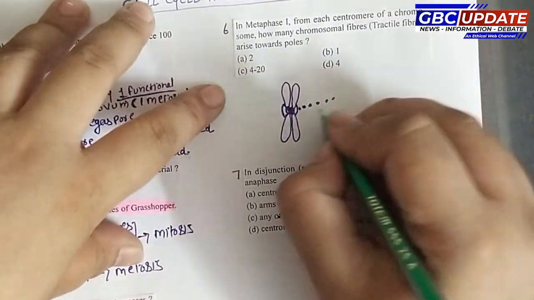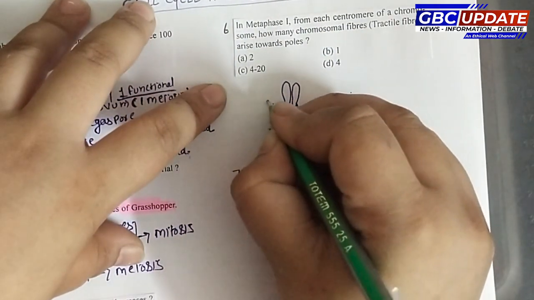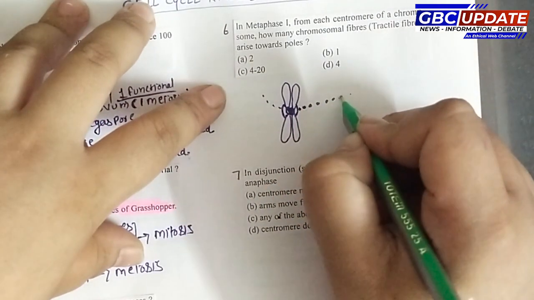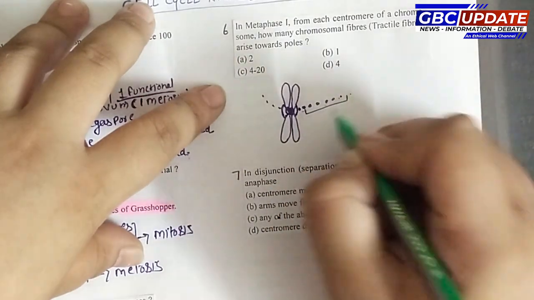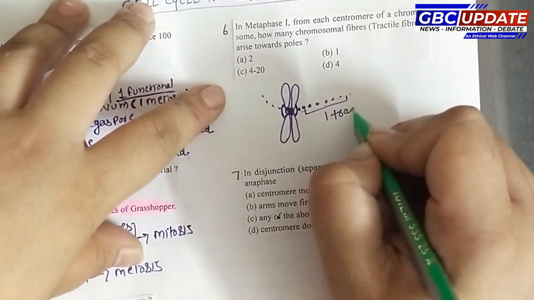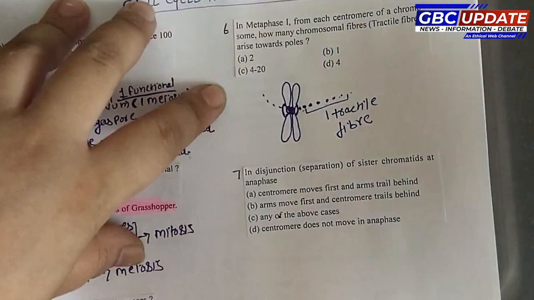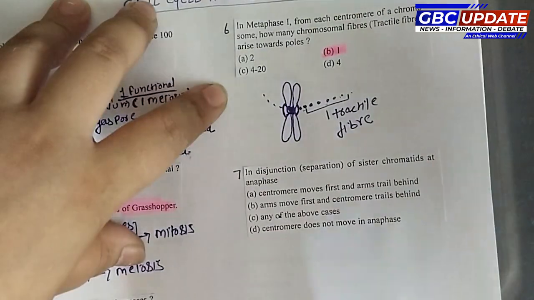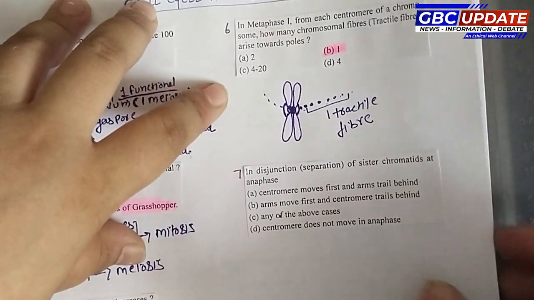One side is attached to one pole and the other side is attached to the other pole. So for one pole, there is one tractile fiber. The correct answer is 1.